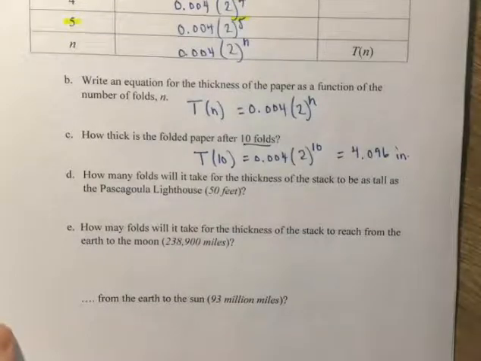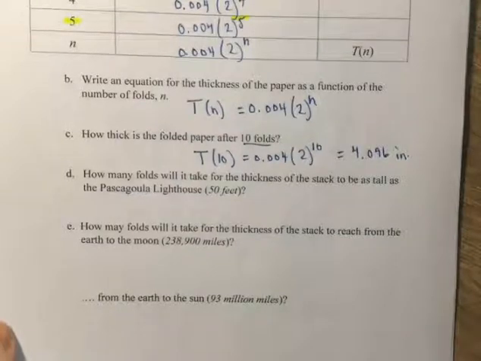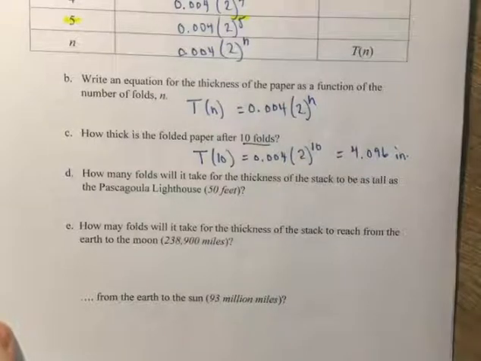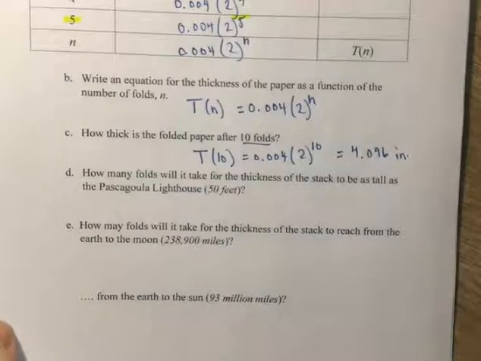Part D. How many folds will it take for the thickness of the stack to be as tall as the Pascagoula Lighthouse, which is 50 feet tall? To do this, we need to convert 50 feet into inches. So one way to do that is to use the conversion factor, 1 foot is equal to 12 inches.